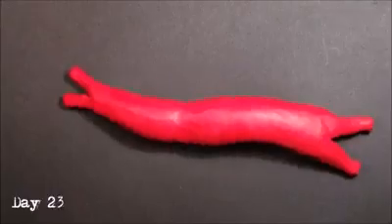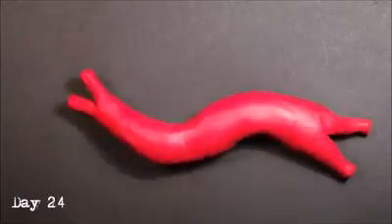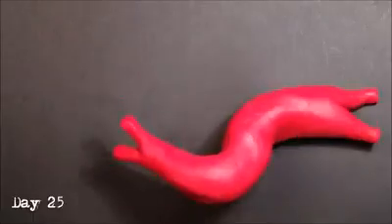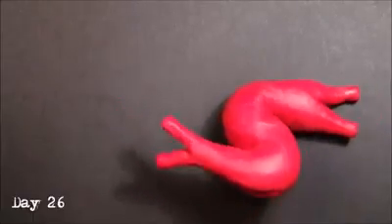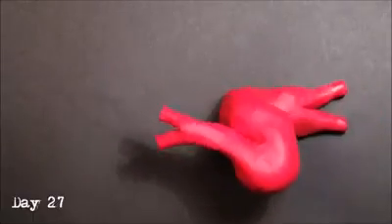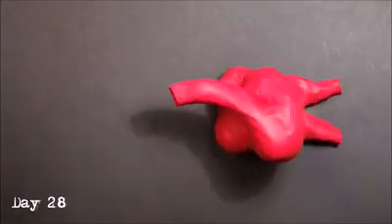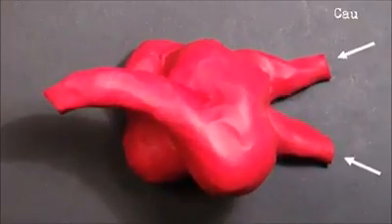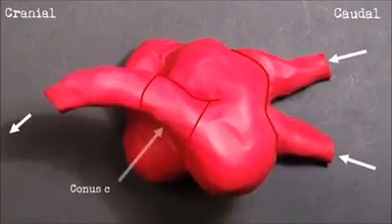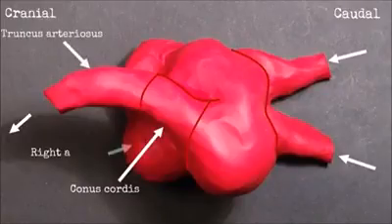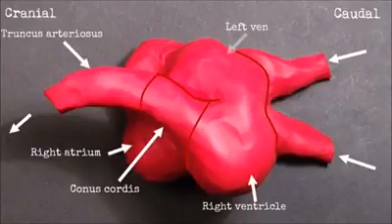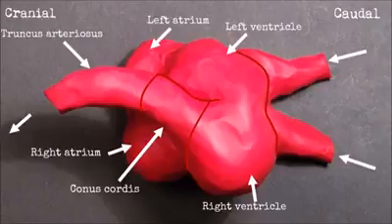At 23 days, the heart tube starts to fold and loop due to differential growth. The cephalic end bends to the right and moves ventrally and caudally relative to the sinus venosus, which moves cephalad and dorsally. The folding of the heart tube takes place over only 6 days, so by day 28 the heart tube has the configuration that we see here. It will also have increased in size.